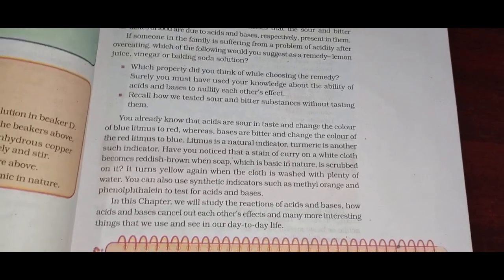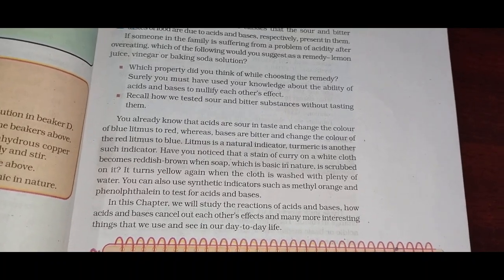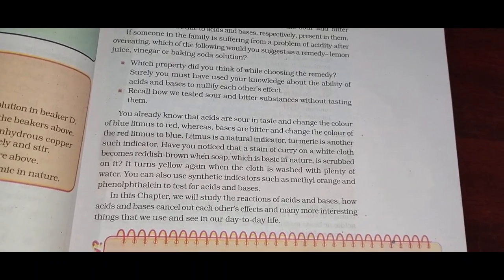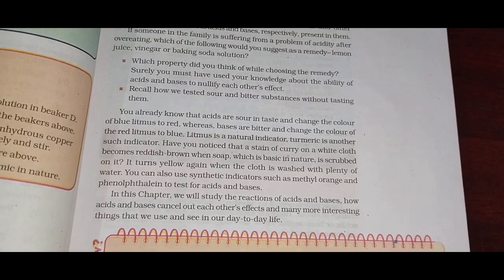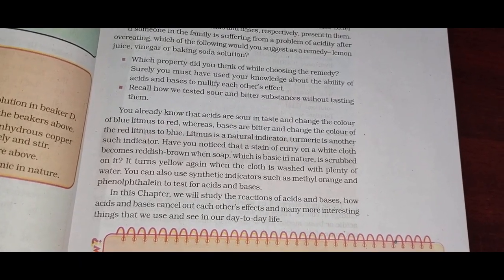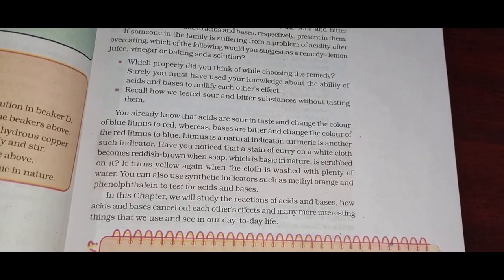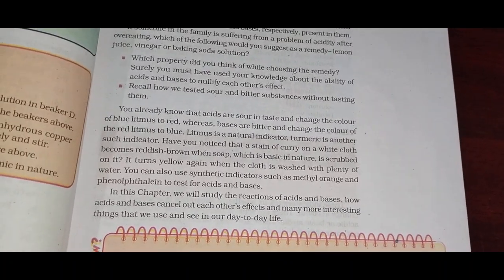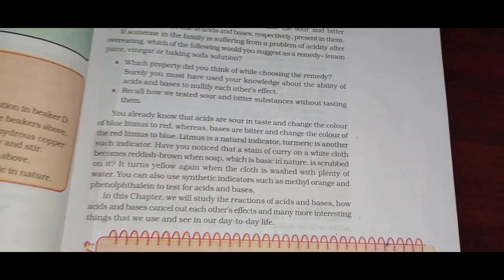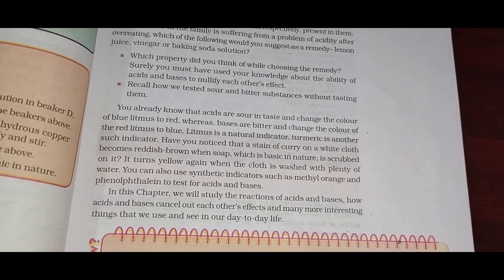Because it is basic, the yellow turmeric changes its color. When we wash it with plenty of water, it again turns yellow.